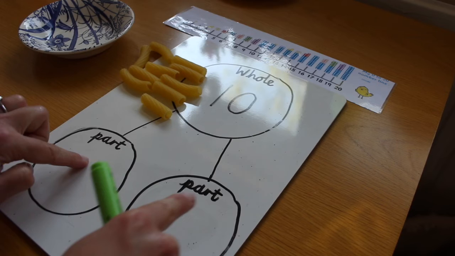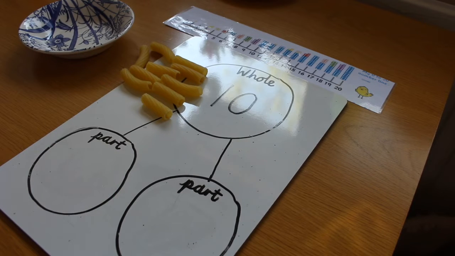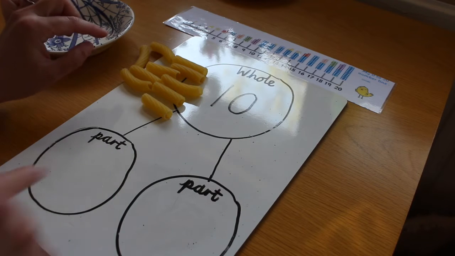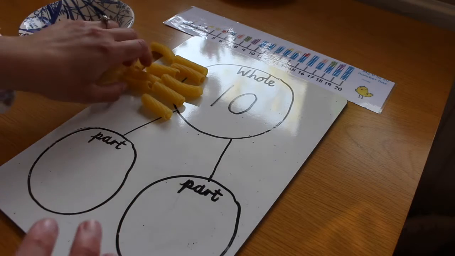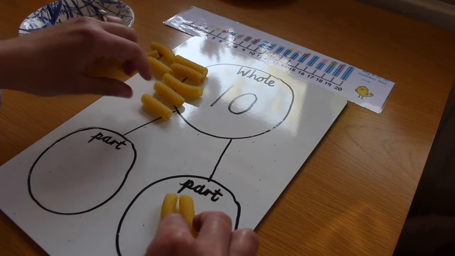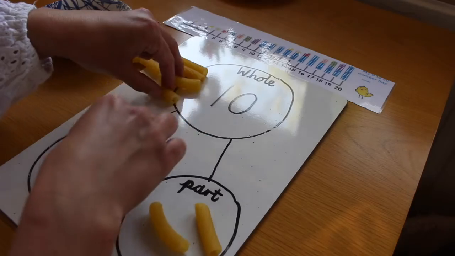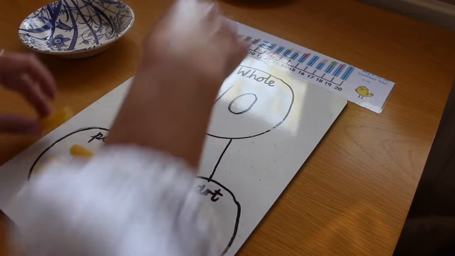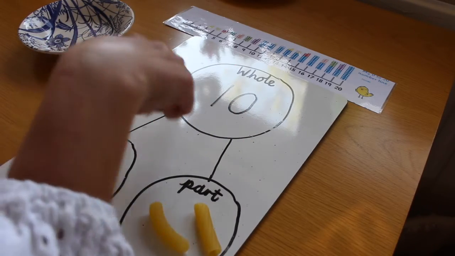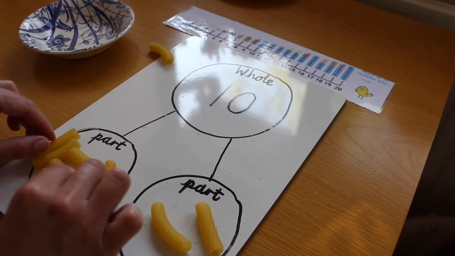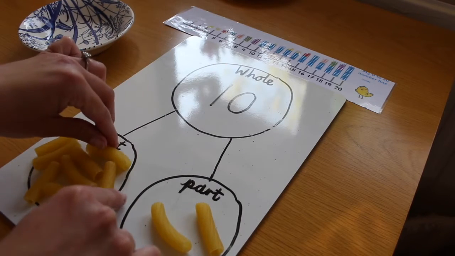And now in the part and the part section, we are going to split the pasta into 2 groups, and it's up to you however you want to do this. I think I just want to put 2 over here and all of these over here. I can't leave any up here. They have to be divided into the 2 parts.